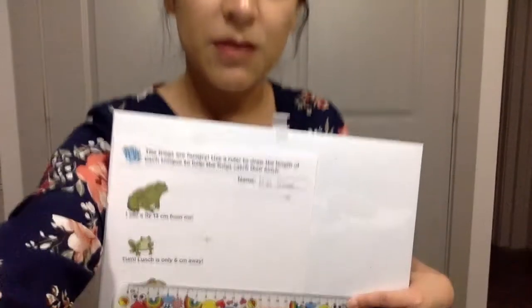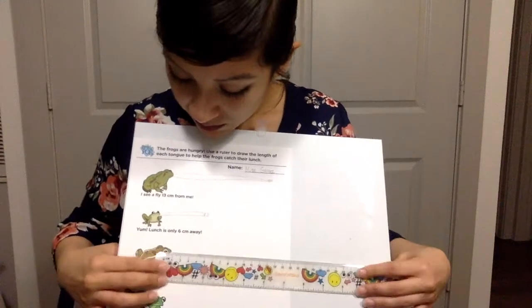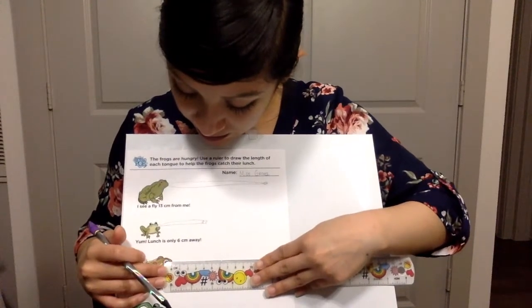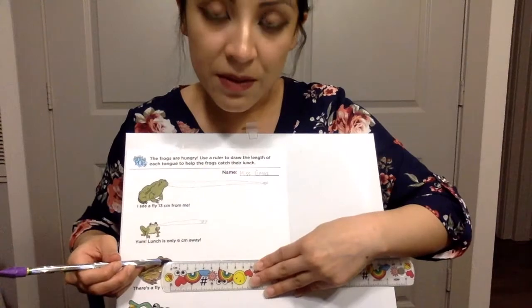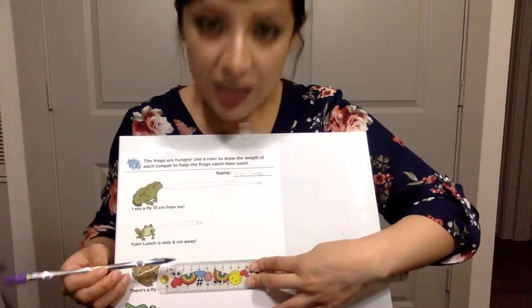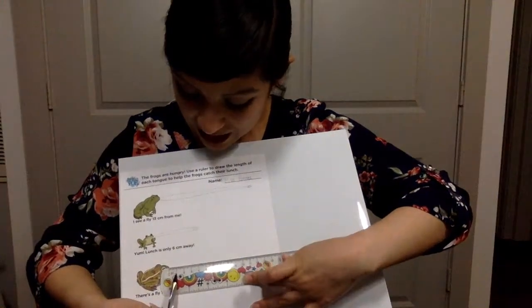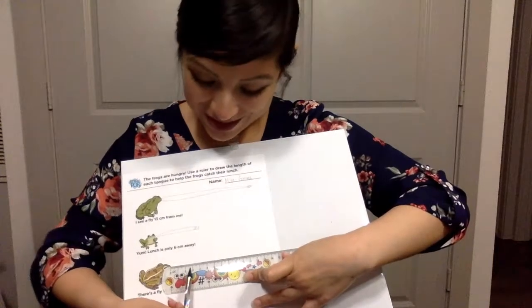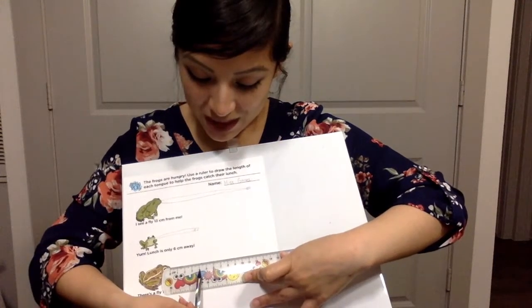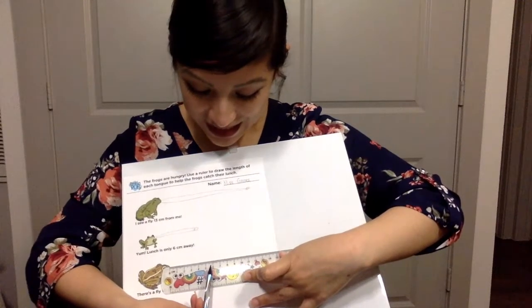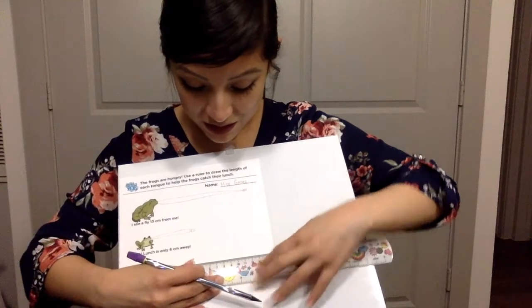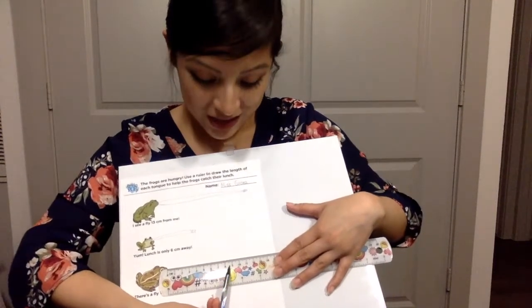So we'll line up the 0. Let me put this down here so it's a little bit easier for me to hold. So the 0 is lined up right at the edge of the frog's face. And since it's 10 centimeters, we will go ahead and count. Let's count together as a class. 1 centimeter, 2 centimeters, 3 centimeters, 4 centimeters, 5 centimeters, 6 centimeters, 7 centimeters, 8 centimeters, 9 centimeters, 10 centimeters.